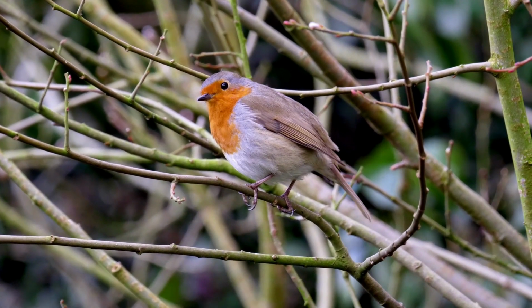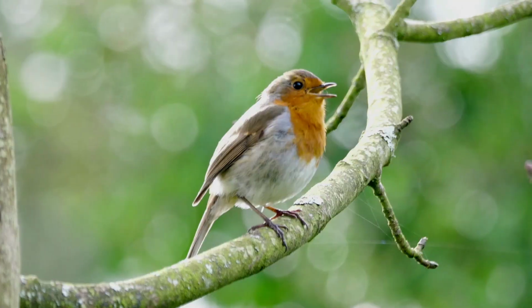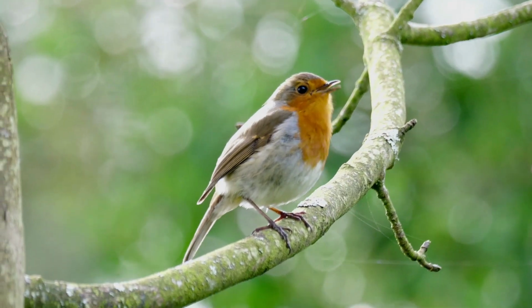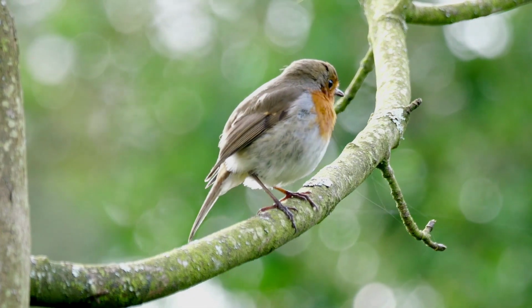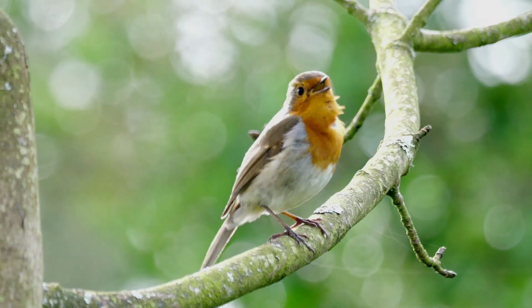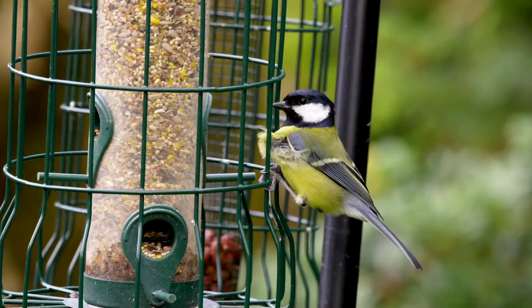Yeah, it is. Look at the lovely red breast. Singing away. Again, just check out that beak. Because that beak is really thin and it's quite long for a wee bird that size.